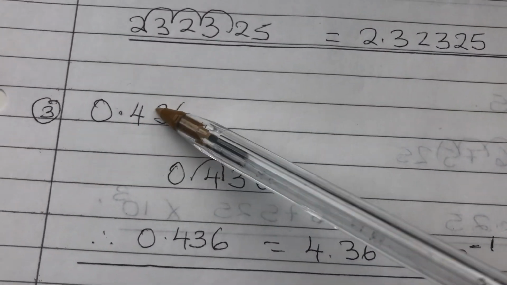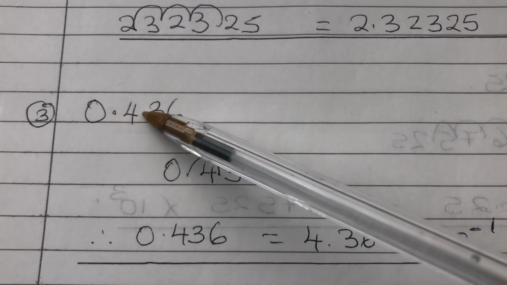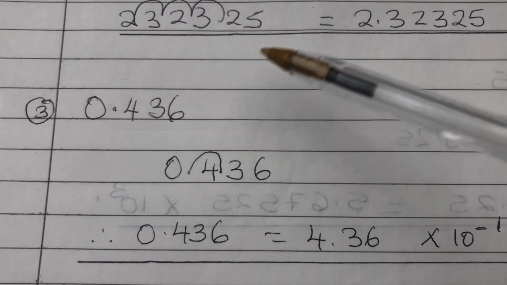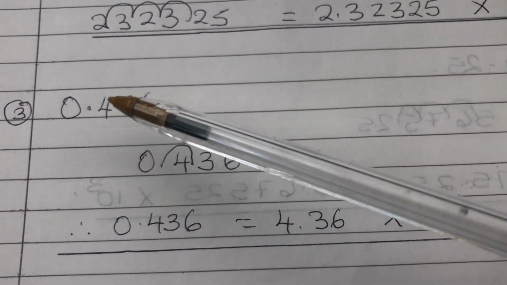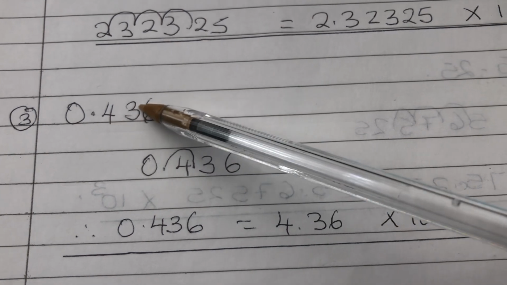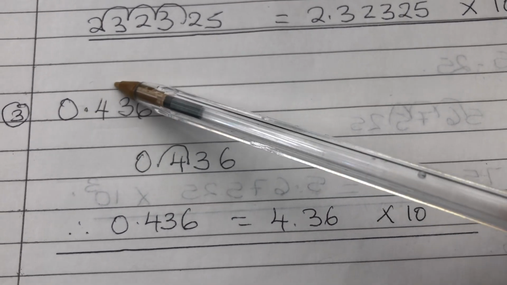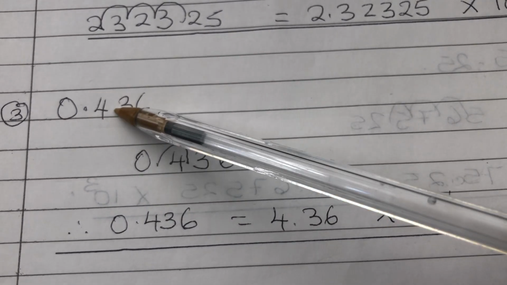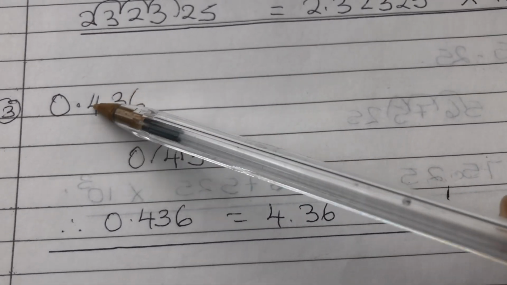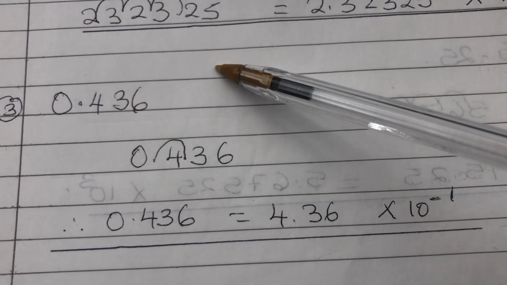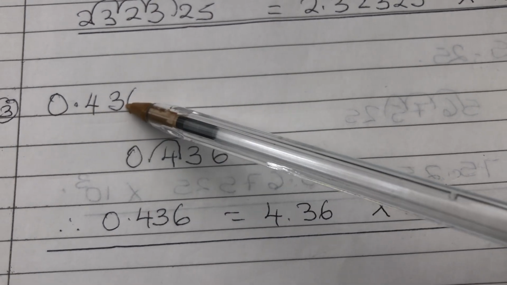Now here, assuming we did the question and we arrive at the ordinary number 0.436, we have to leave it in standard form. Our answer in standard form should have the decimal after the 4. So we should have 4.36 times 10 to the power something. But now, because we are moving the decimal forward one step, the power becomes negative, because if we change it to 4.36, then we have to multiply by a negative power so that when we change it back, we get 0.436.